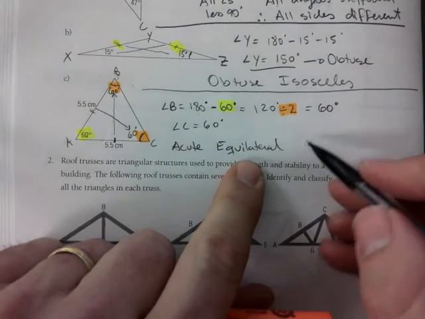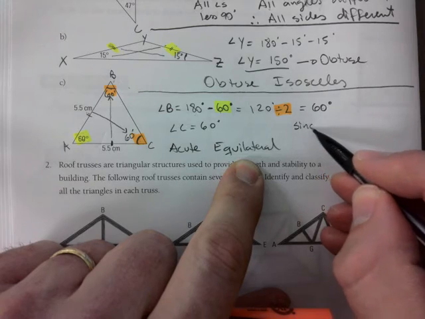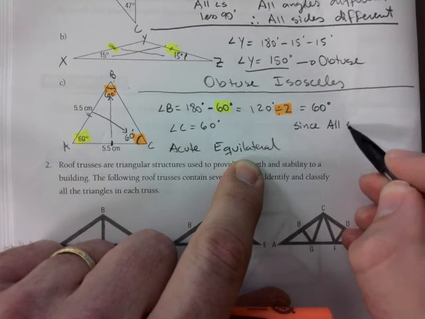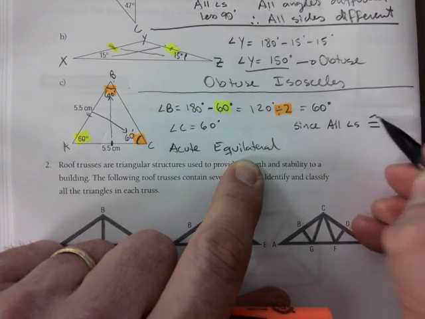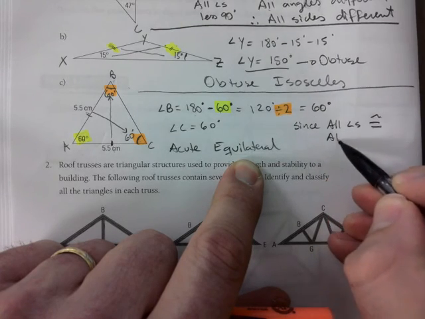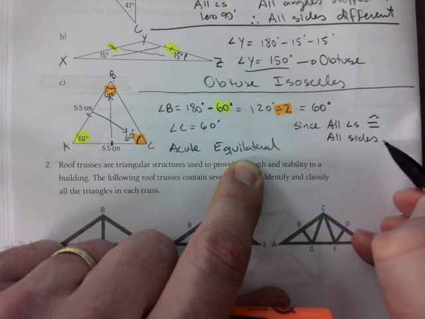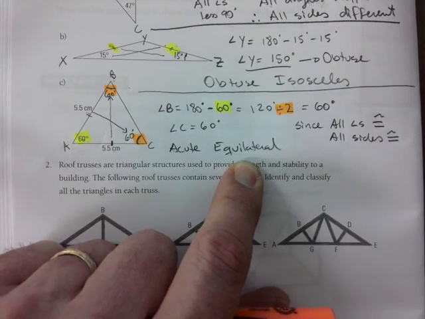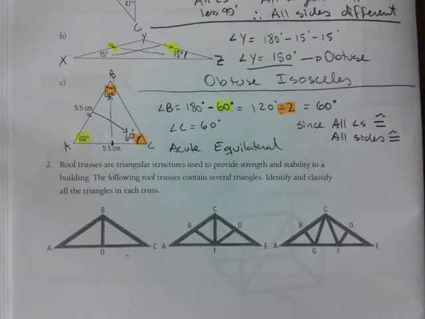I will say this. Since all angles are congruent, all sides are congruent also. You're making that connection immediately. So somebody used cosine law? I think somebody did, yeah?